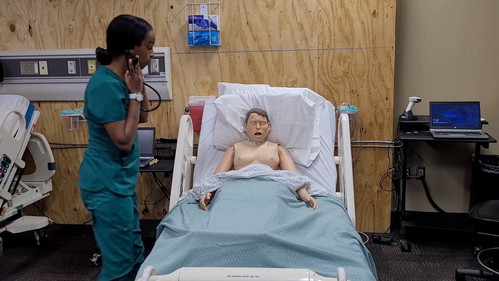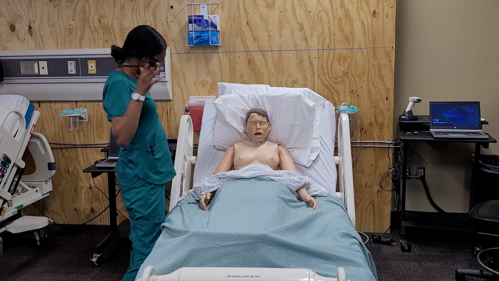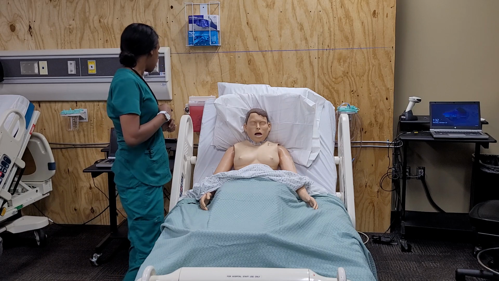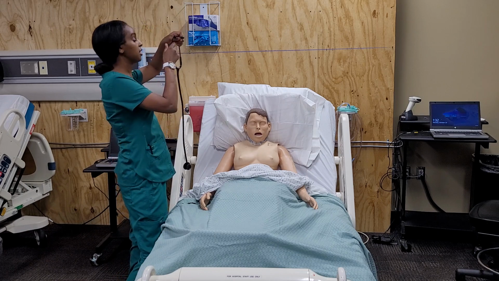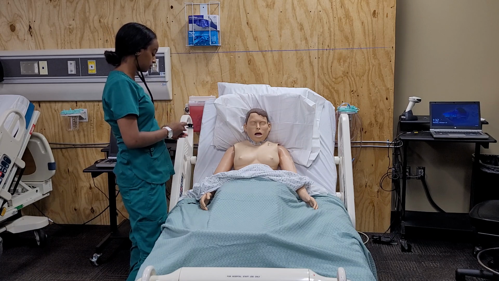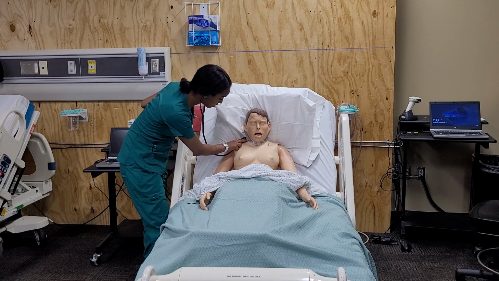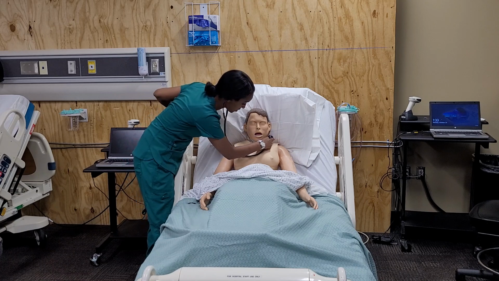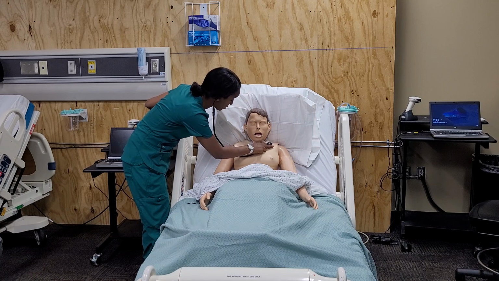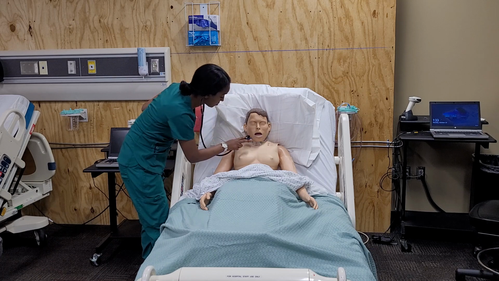Heart sounds are all regular rhythm, regular strength at 65 beats per minute. So then I'm going to also take the lung sounds. I'm going to start above the clavicle. Then I'm going to have you take a deep breath every time I move the stethoscope. Take a deep breath.